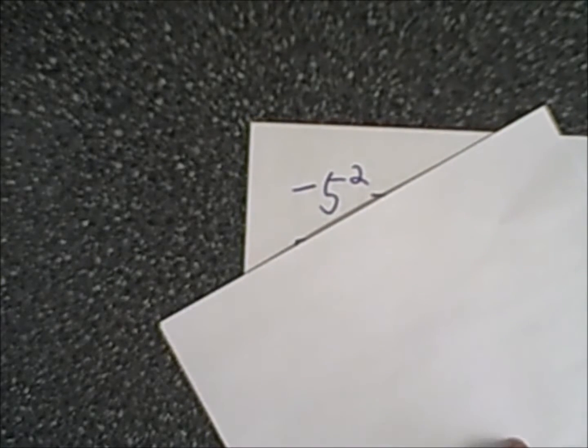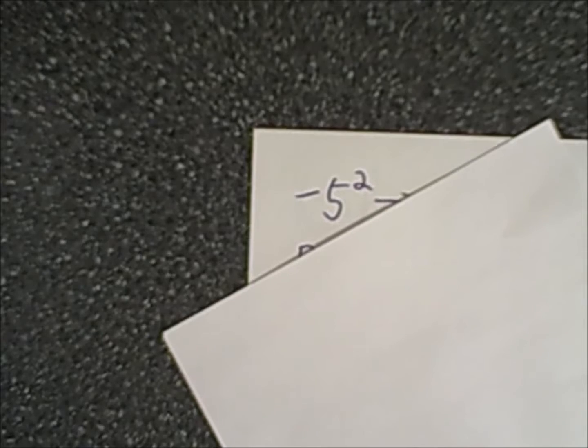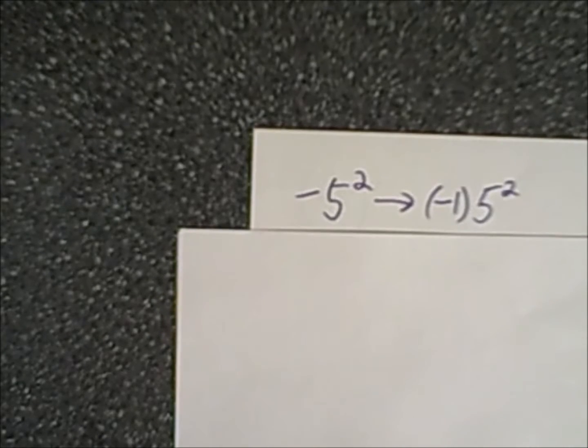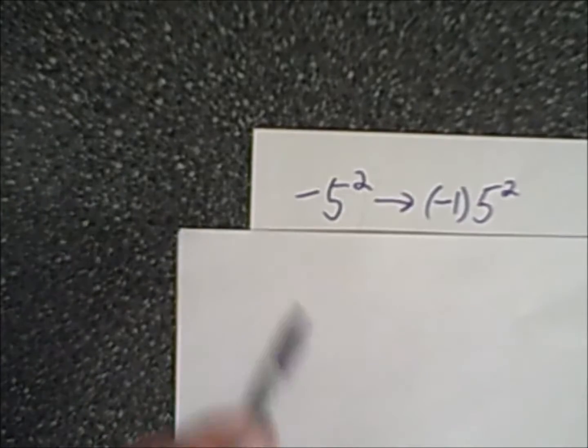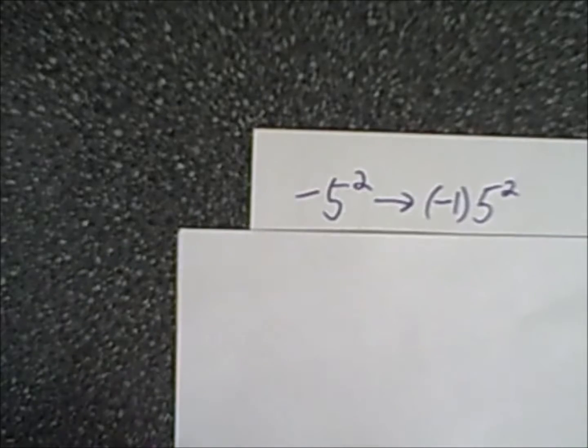The last pair of exponent numbers I gave you were 5 squared. And of course, 5 squared is 25. But the big question is, is it positive or is it negative? The first example was negative 5 squared. And it's important to rewrite this as negative 1 times 5 squared. And you'll see why in a second. It basically differentiates the exponent from the multiplication property and separates this negative from the 5 squared.